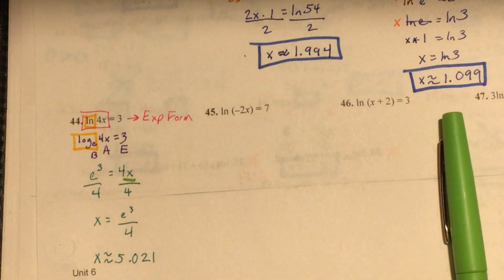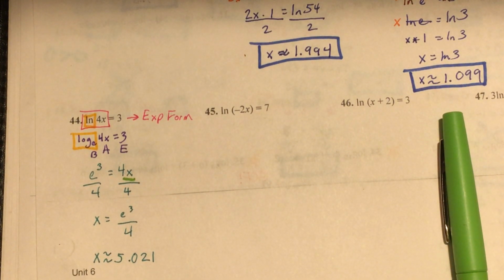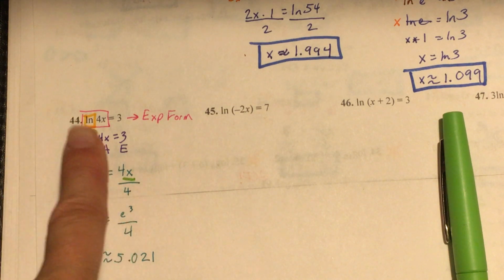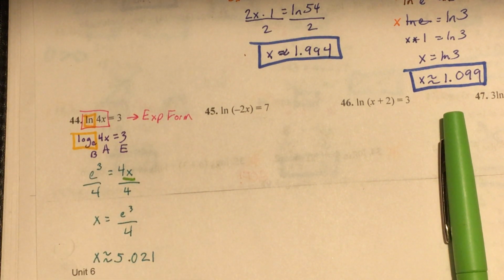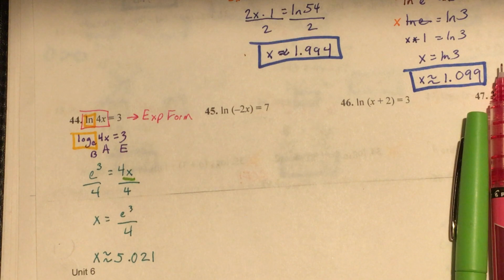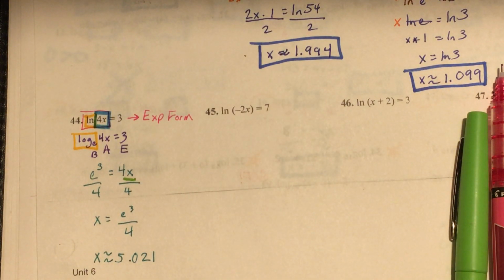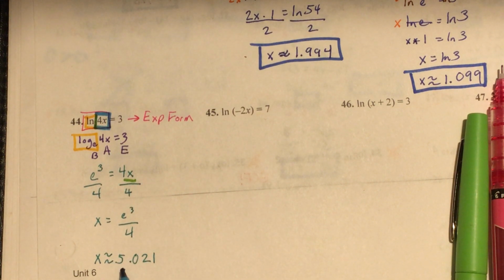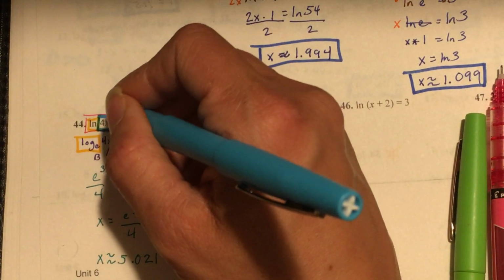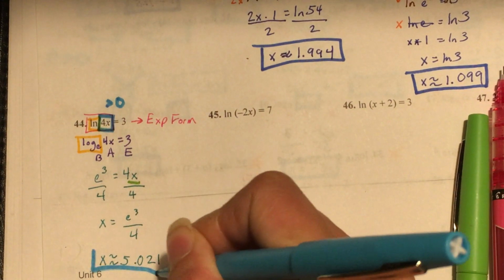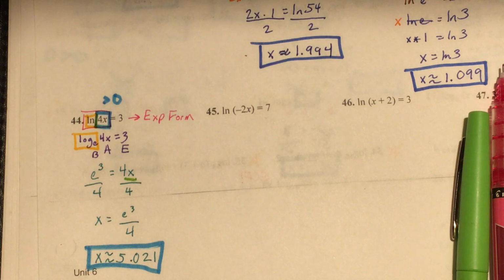5.021. But before we put a box around this one, since this is a logarithmic equation, we do have to check for extraneous solutions. So looking at the answer part of my log, we've got 4x. So 4 times 5.021 is definitely going to be greater than 0. So that truly is our solution. So again, folks, it's really important on any problem with a log that you always verify that the solution makes your answer part greater than 0.